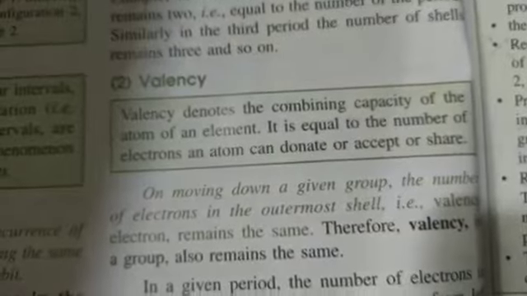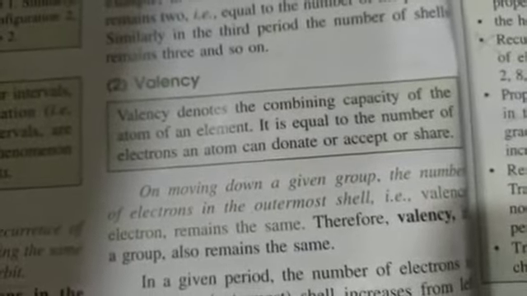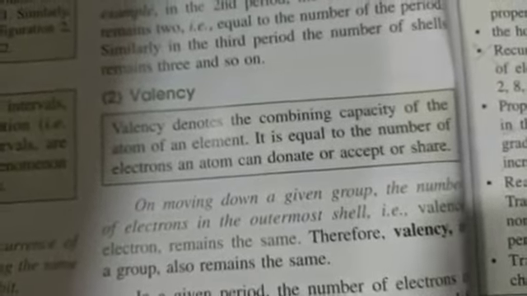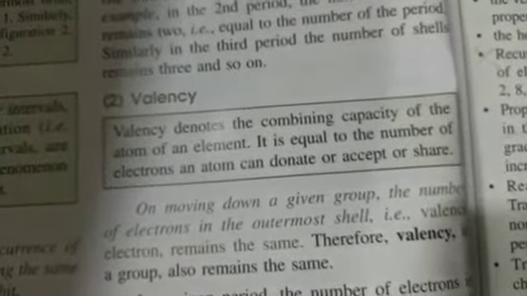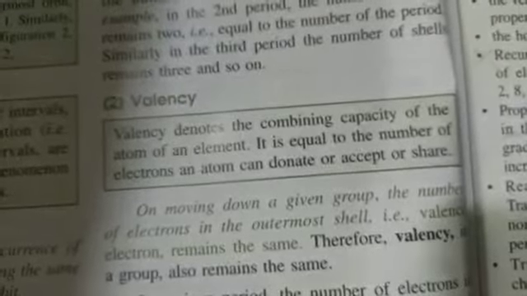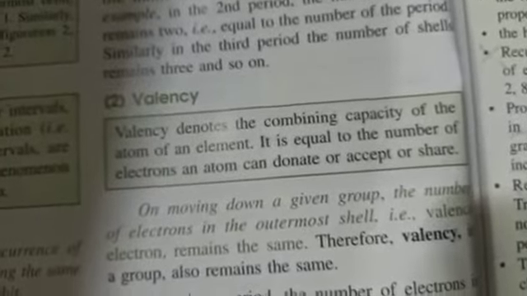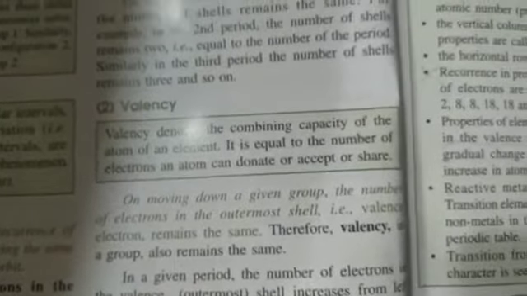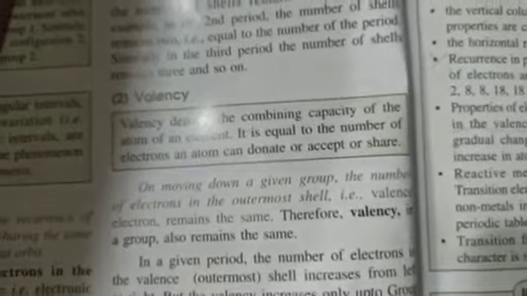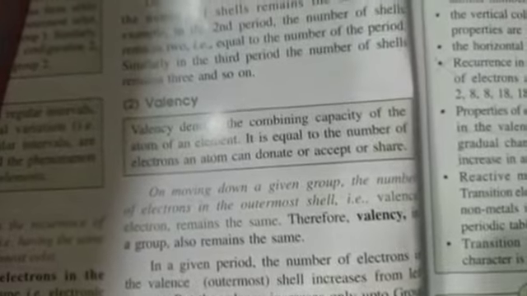Now talking about valency, the valency of an element is called the combining capacity of the element. Whenever an element combines with other elements, it has to either lose electrons, gain electrons, or share electrons. The number of electrons involved in these three activities is called its valency. What we have to learn here is that the valency of a metal generally lies between 1, 2 or 3, and that of a non-metal lies between 3, 4 and 5.